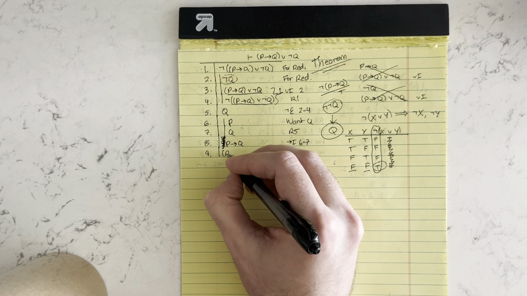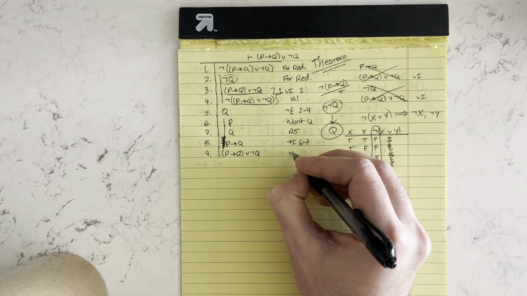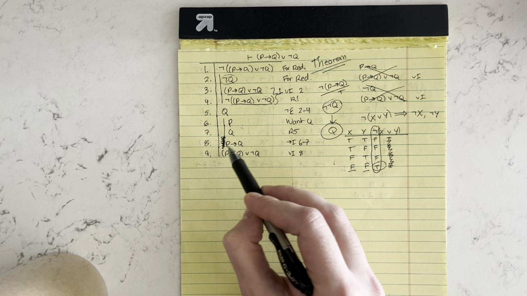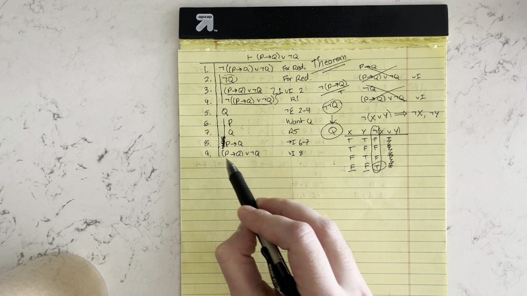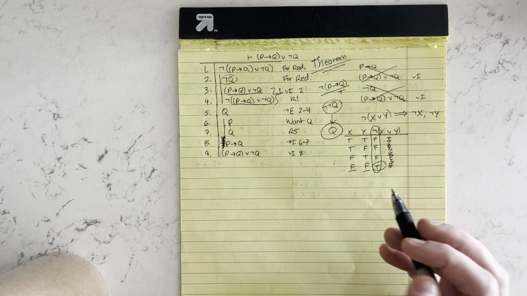I can say P arrow Q or not Q, or introduction on line 8, right? I've proven now that P arrow Q is true, so that means that this statement has to be true because one of its disjuncts is true.